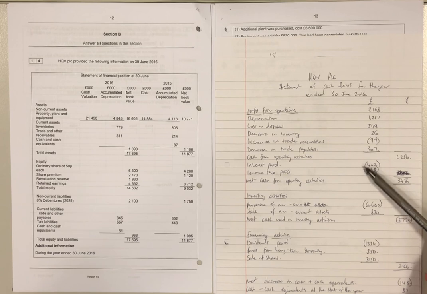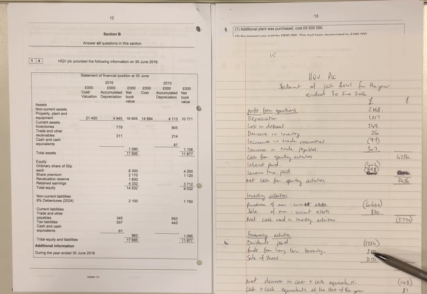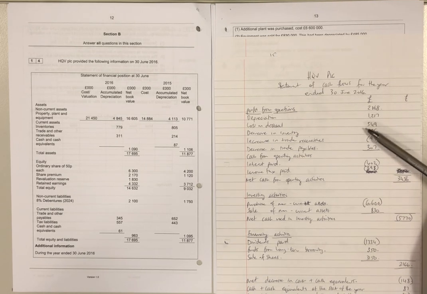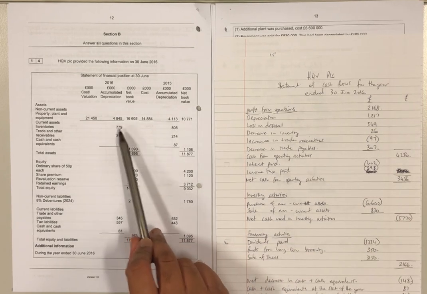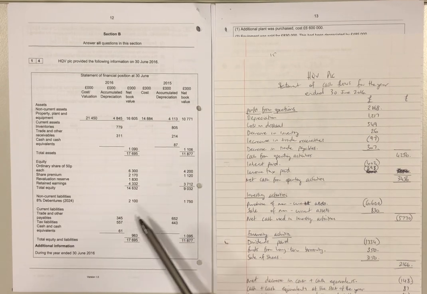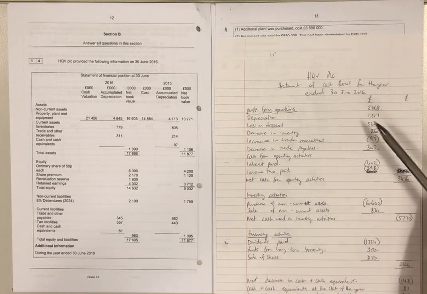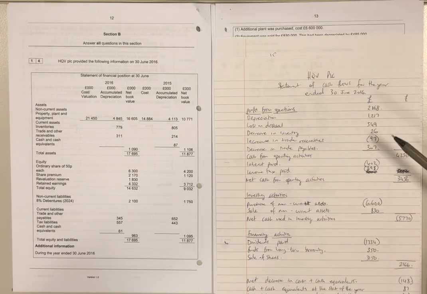Interest paid, income tax paid given to us. And then the asset purchase was, we know how much we sold it for. The dividends are given to us. The long-term borrowing, 350. Again, do workings for these. Inventory to show 805, 779, 214, 311. It would be beneficial for you to show this as part of your workings. I guess I've done the difficult stuff and left the easy stuff out. But it's given to you.